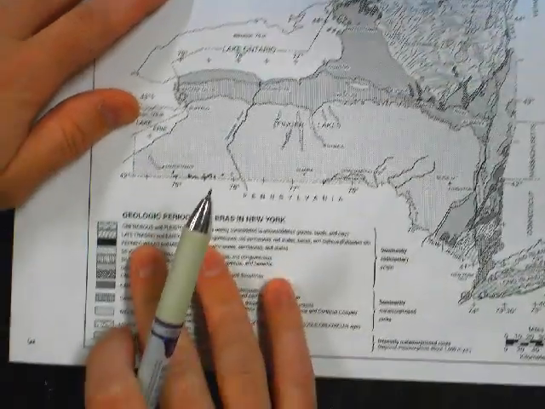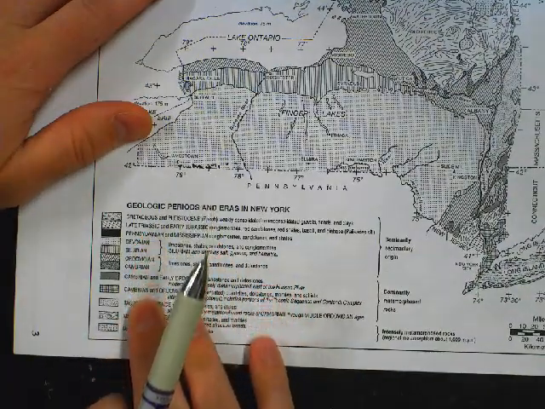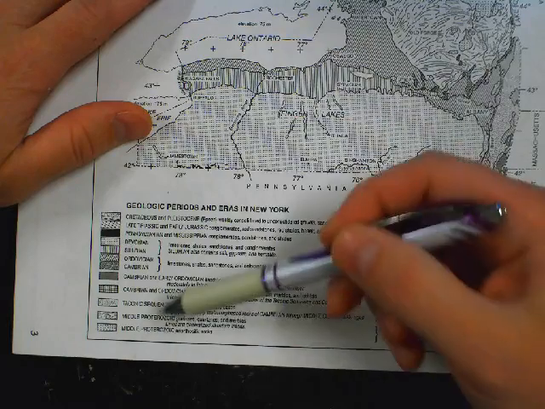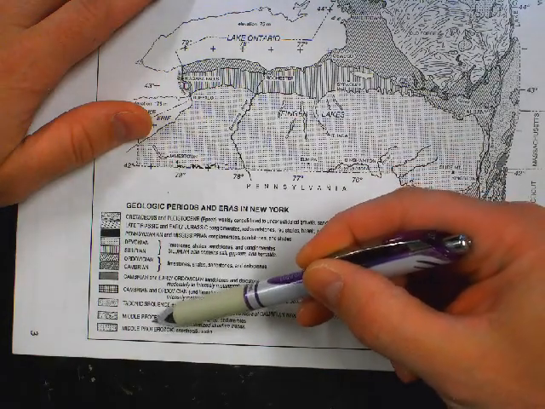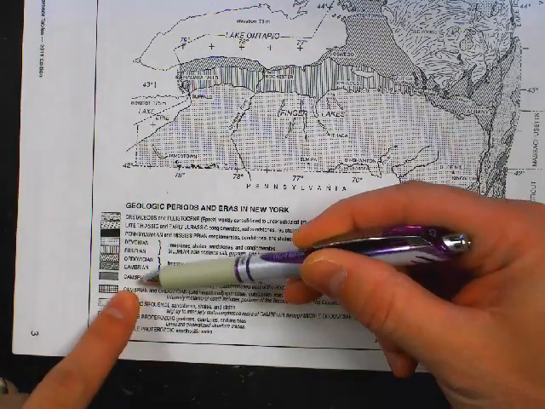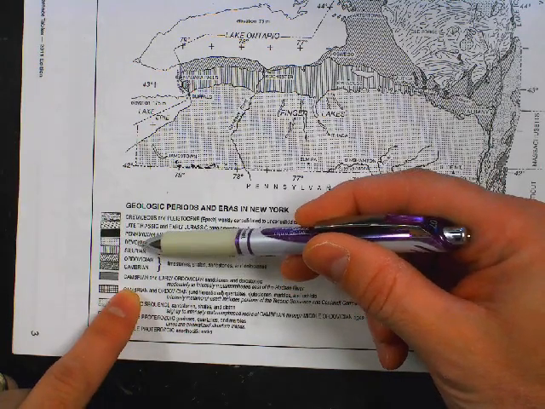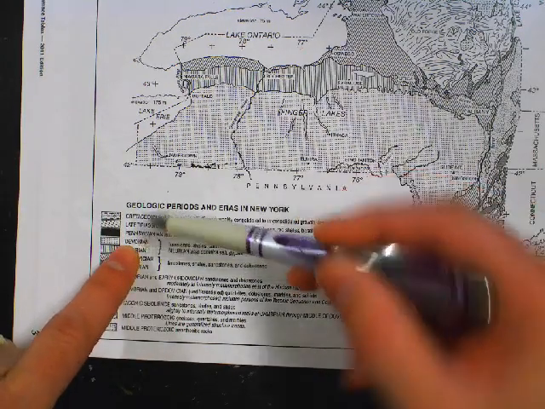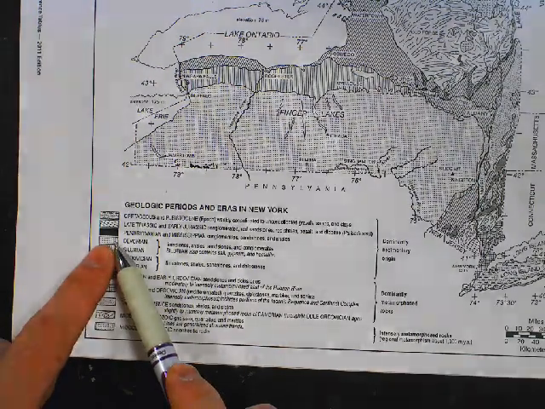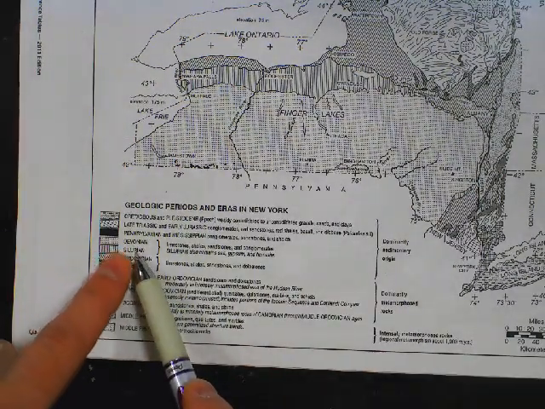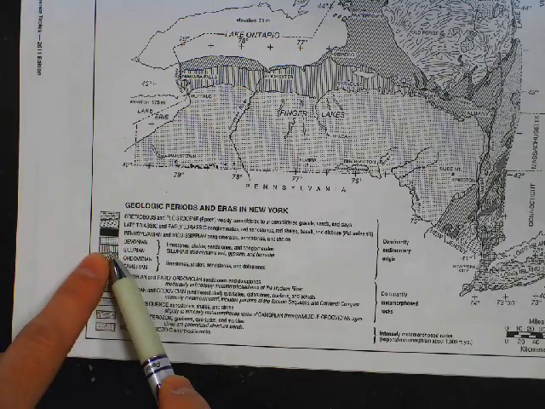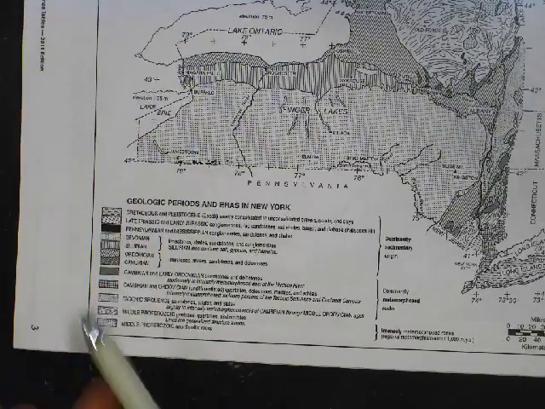And down here, it tells you how old each of these rocks are, and it just takes some looking. There's really old rocks from the Proterozoic. There's Cambrian rocks. There's Ordovician, Silurian, Devonian rocks. If I wanted a Devonian rock, I would look for the dots. If I wanted to find Silurian fossils, I'd go to the rocks that have straight up and down lines. Okay, there's this key that tells you.